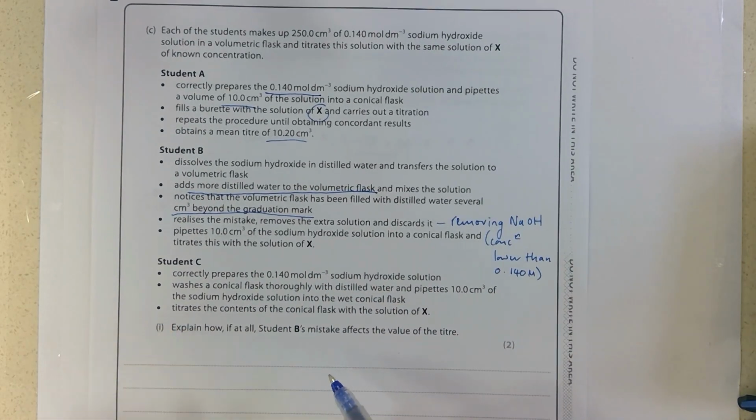Okay, and they're doing something similar, 10 centimeters cubed in the conical flask, X in the burette. Student C correctly prepares the solution, washes the conical flask, pipettes 10 centimeters cubed of sodium hydroxide into the wet conical flask. Okay, that doesn't really matter. Titrates the contents of the conical flask with the solution of X.